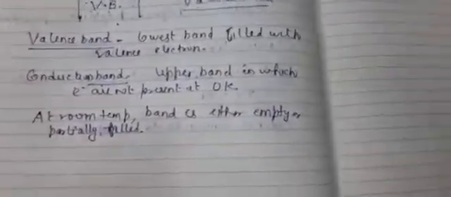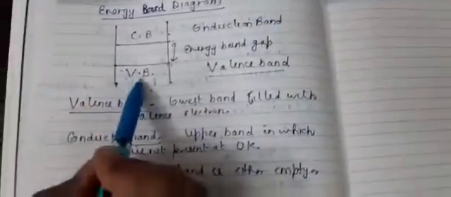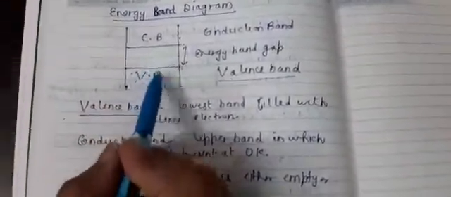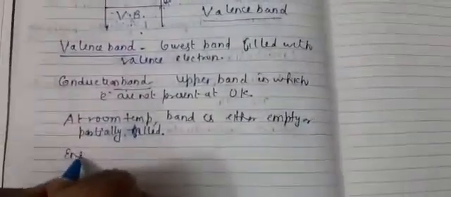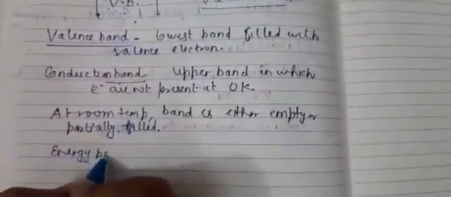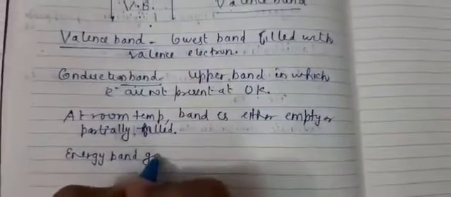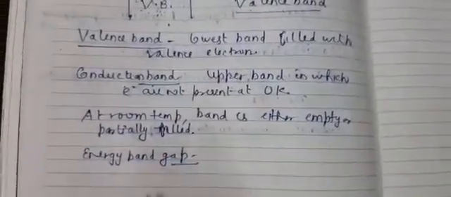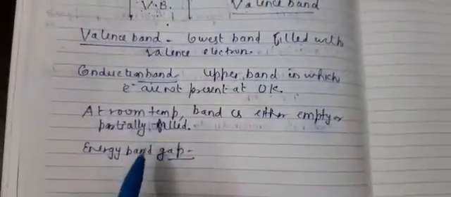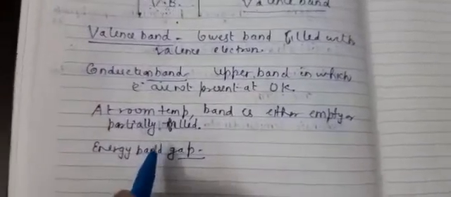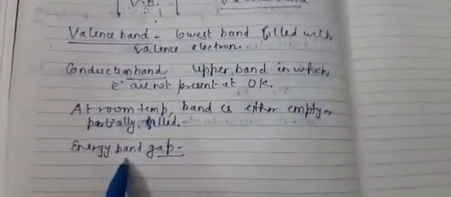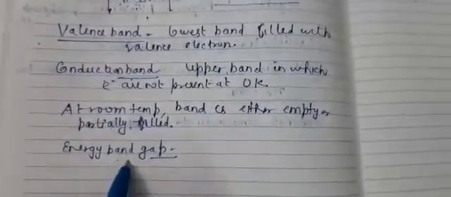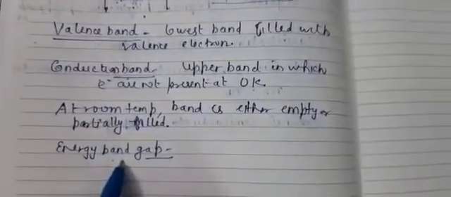Now, as we have shown here, the valence band and conduction band are not close together. These are separated by a certain gap. This is the energy band gap, or you can say energy gap. So the valence band and conduction band are separated by an energy band gap. Some energy corresponding to the band gap has to be given, so how do we represent that?